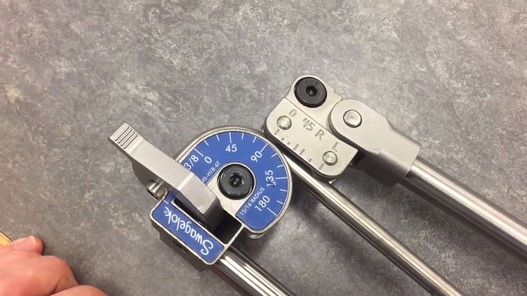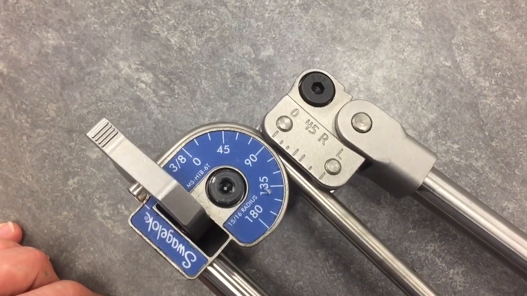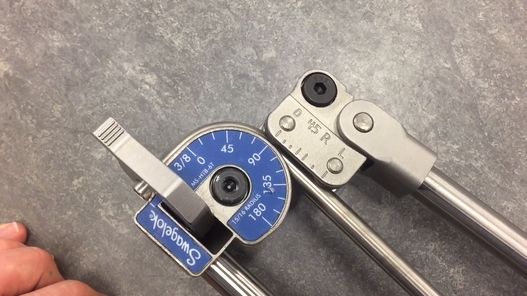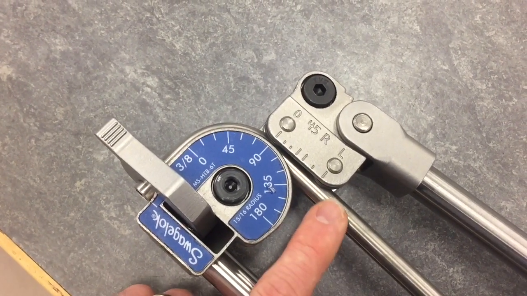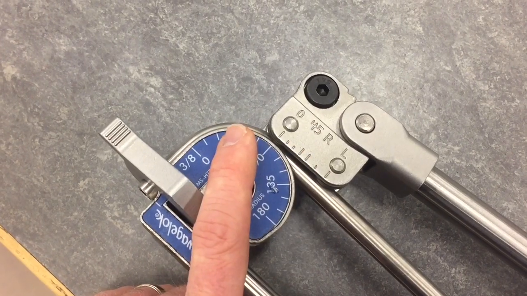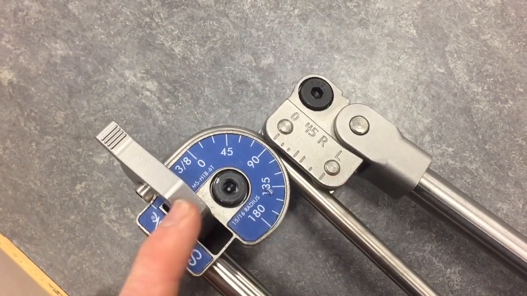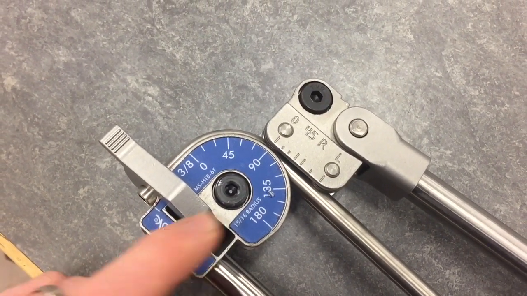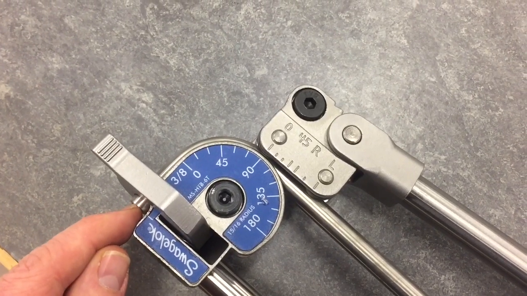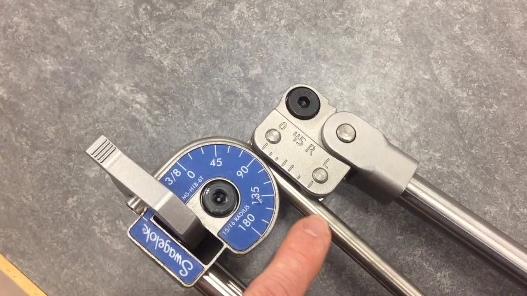So we've bent that 90, and now we'll take two measurements here to check that, like I said before, where the L was up here, the distance from there to the reference mark is now the distance from here to the center of our tubing.